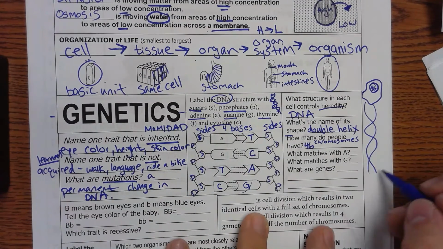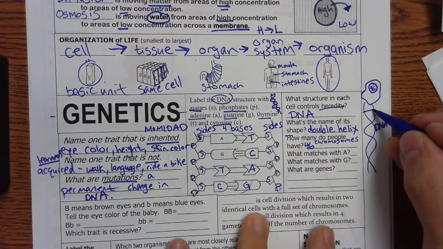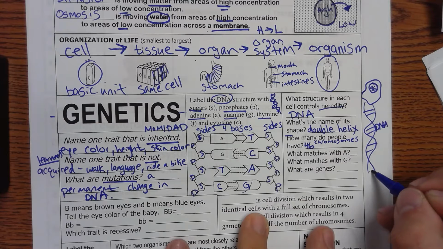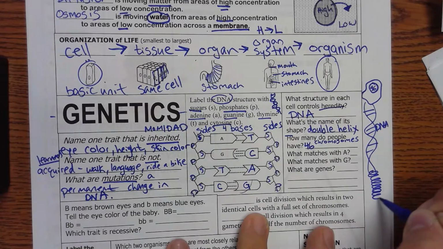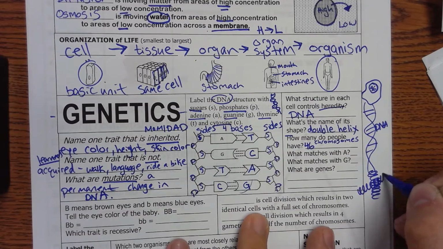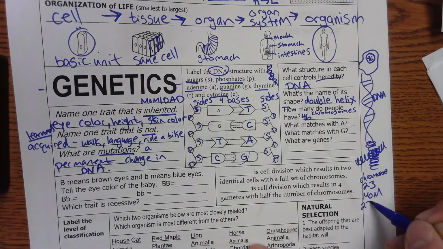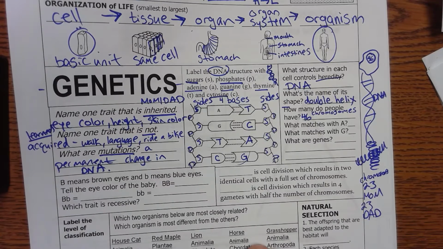And chromosomes are made out of DNA. So this is DNA, right? When DNA gets coiled up inside the nucleus, they make these X shapes, and these are your chromosomes. You get 23 from your mom, and you get 23 from your dad. That's why you have 46 chromosomes.